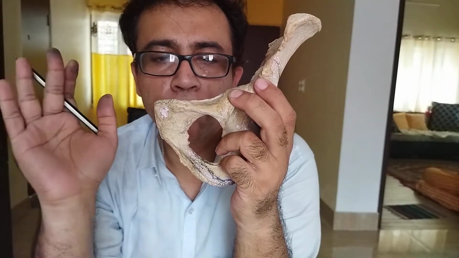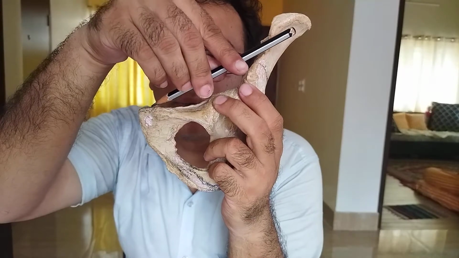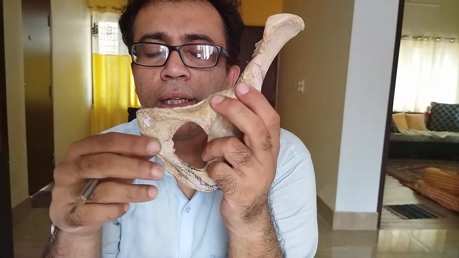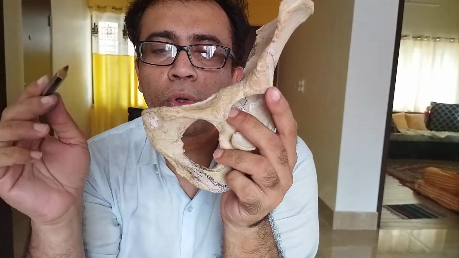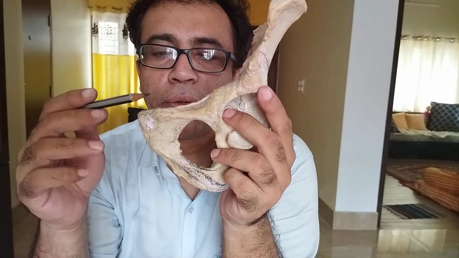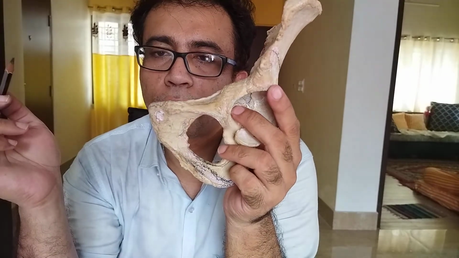The two most important structures attached here are the inguinal ligament and the apex of the lacunar ligament. And if you want to remember more, then you should remember the lateral crus of the superficial inguinal ring and the superior cornu of the saphenous opening.